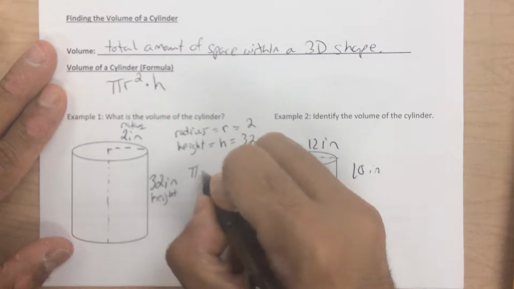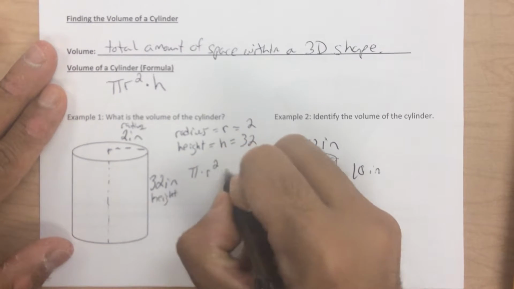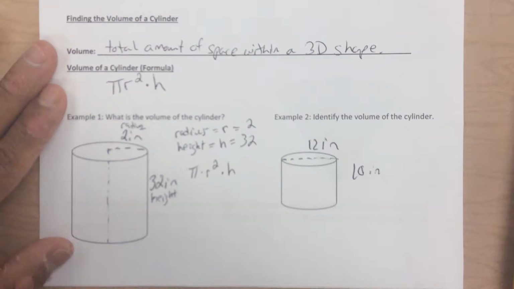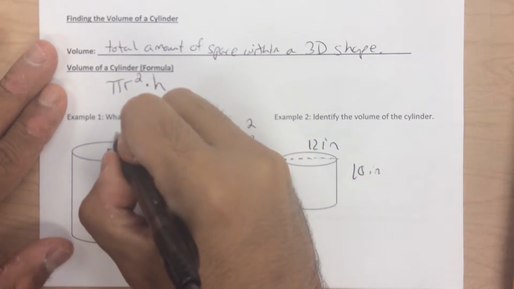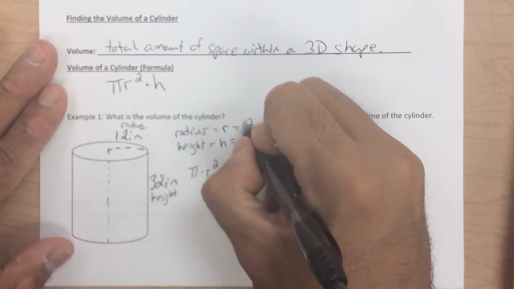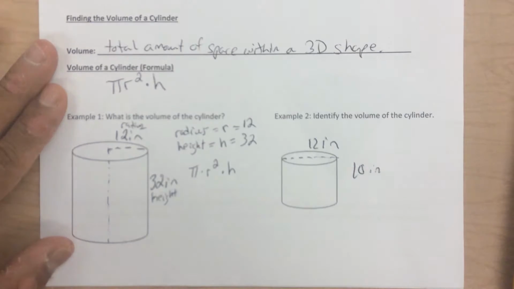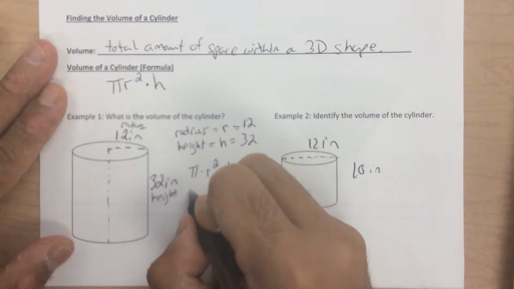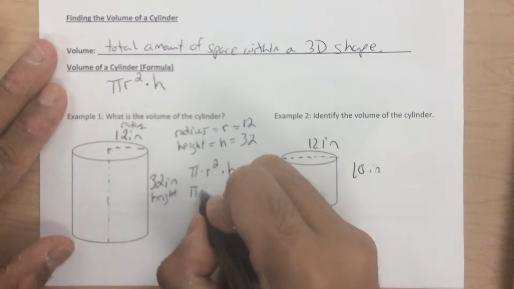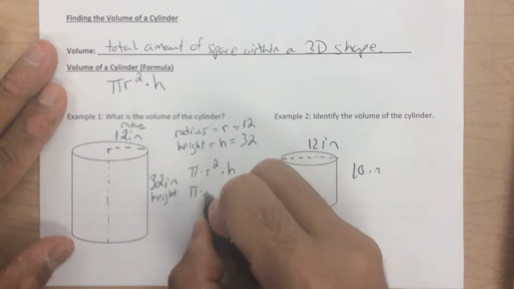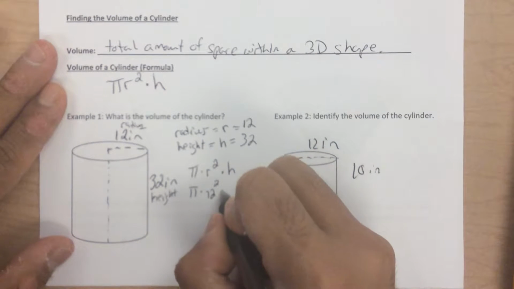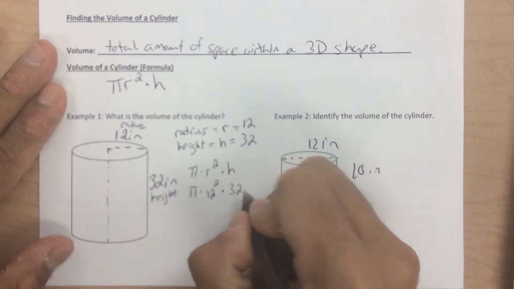So pi times r squared times the height. And by the way, this is not a 2. It's supposed to be a 12. So anyways, I'm going to go ahead and plug it in. So the pi stays the same times the r. The r we said was 12. Don't forget your square. Times the height, which is 32.